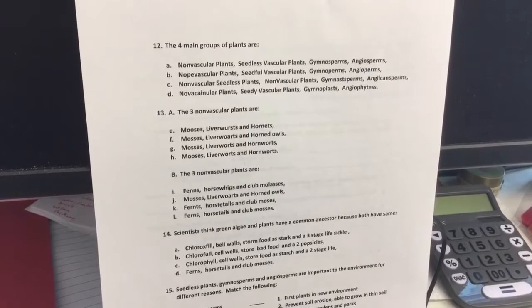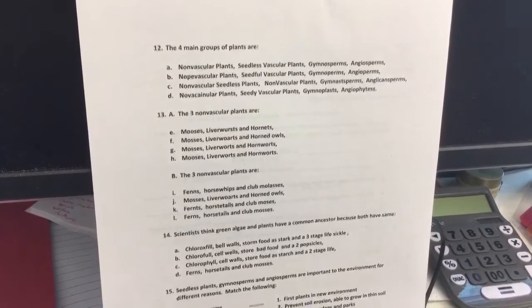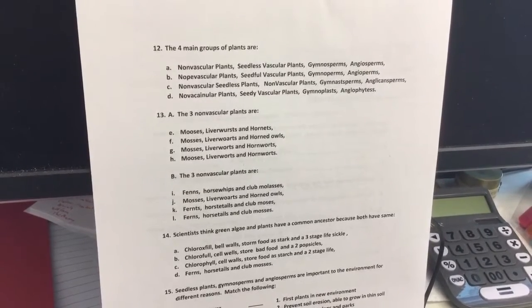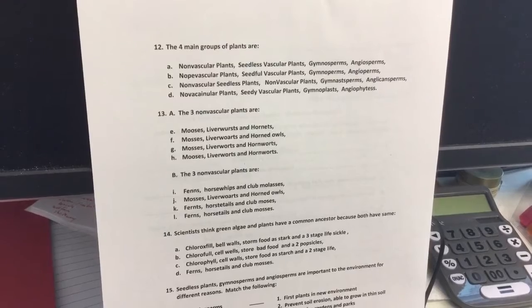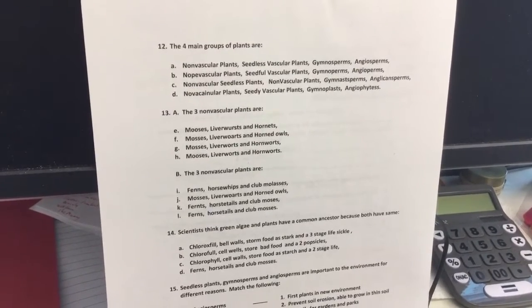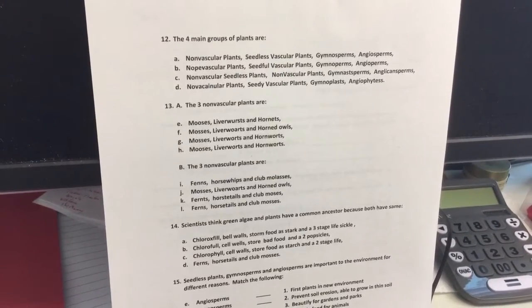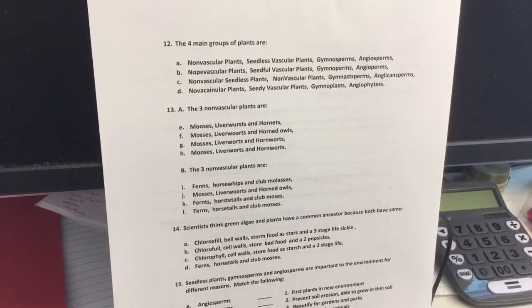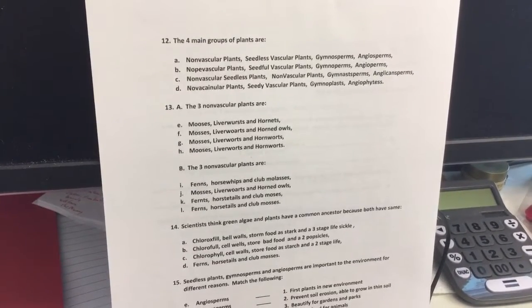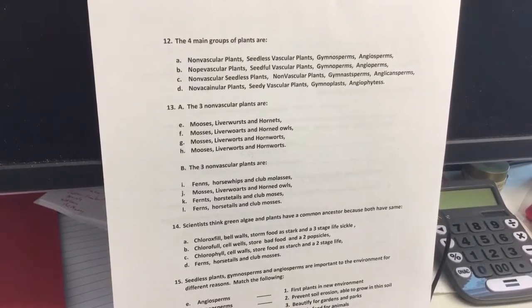Or C, non-vascular seedless plants, non-vascular plants, gymnosperms, and Anglican sperms. Anglican sperms, yeah, okay. Or D, novacanicular plants, seedy vascular plants, gymnoplasts, and angiophytes.